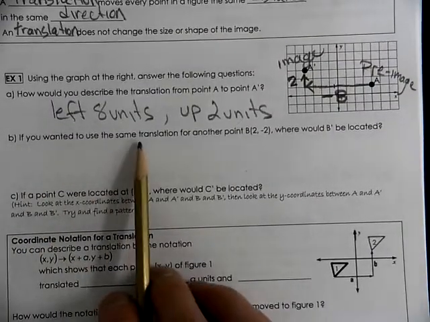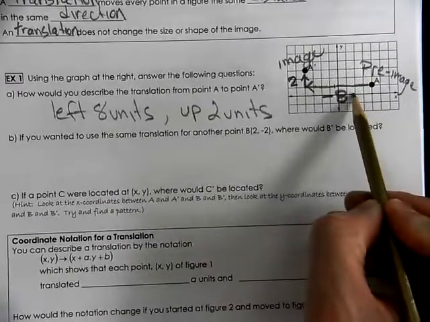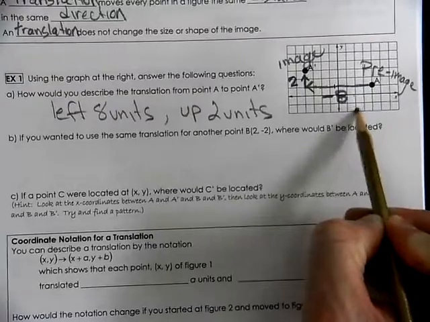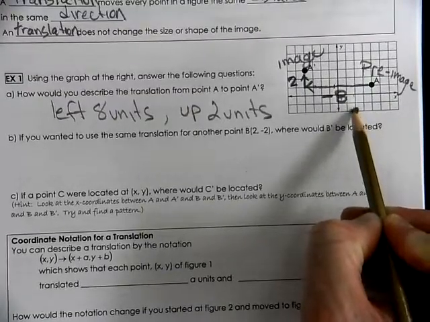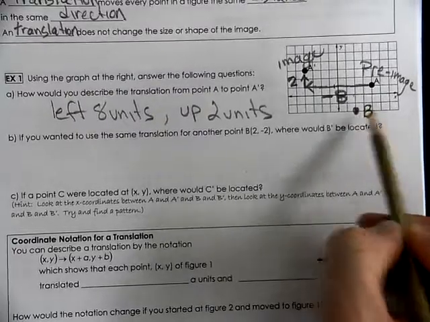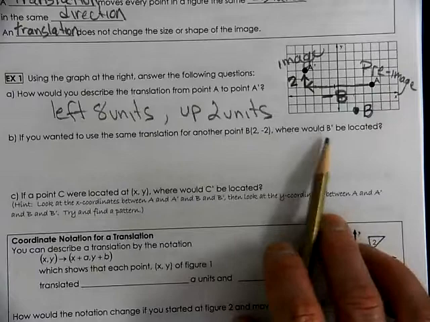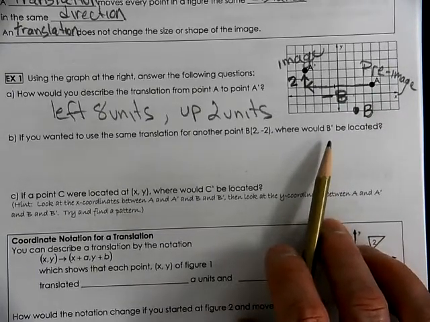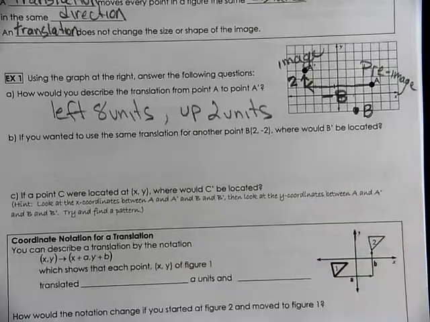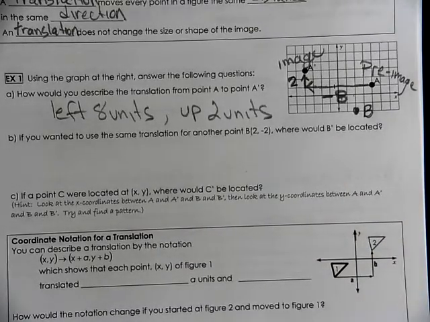If you want to use the same translation for another point, we'll call it 2, -2. That'll be this one here. We'll call that letter B, point B, capital B. Where would B prime be located? Think about what that means. What is B prime? Where is B prime?